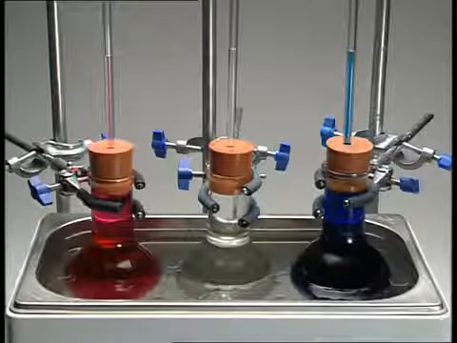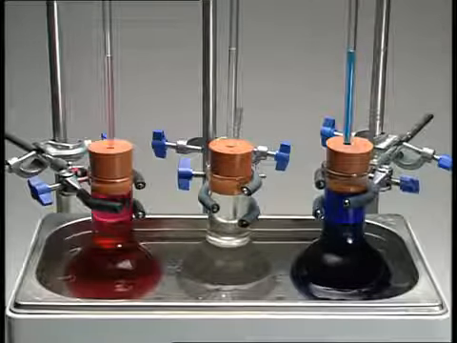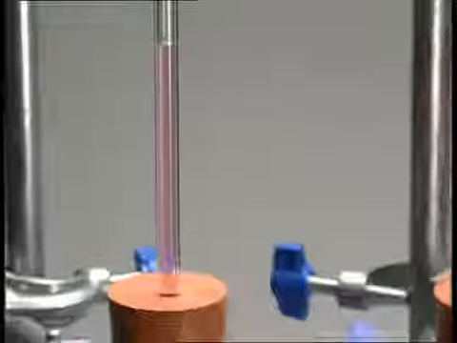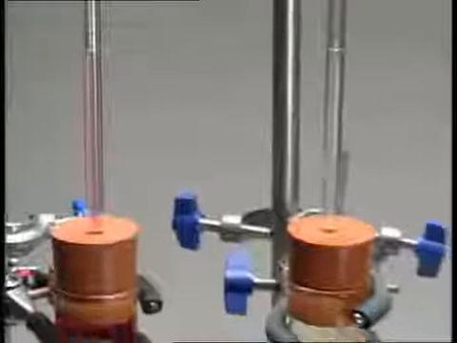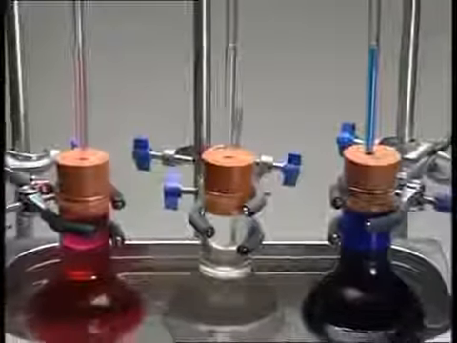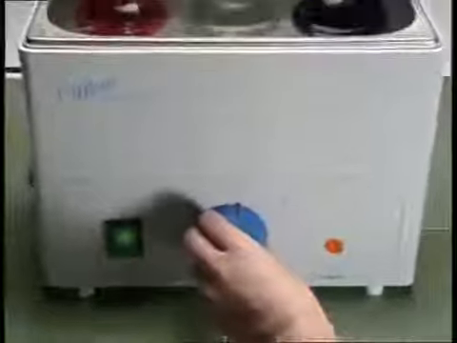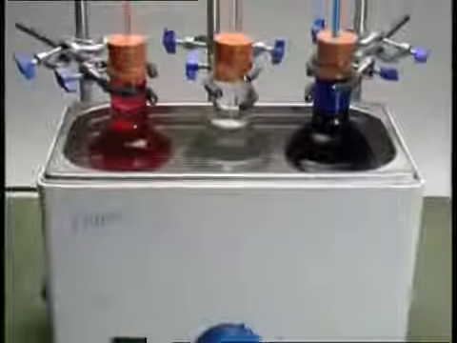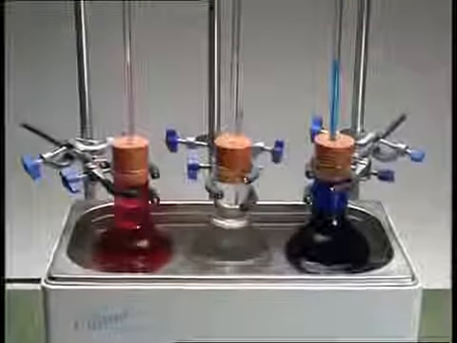Liquids expand more than solids. These flasks contain 3 different liquids: water coloured red, paraffin and methylated spirit coloured blue. Heat the flasks in a water bath and the liquids will expand. But will they all expand by the same amount?